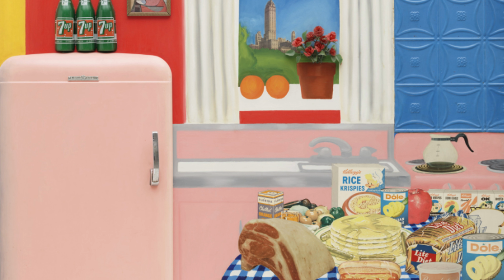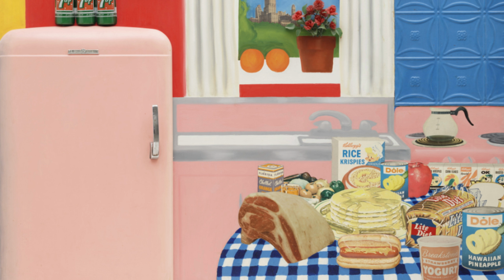There are 5 main features of this art movement: mass production and consumerism, bold, bright colors, comic book imagery and popular icons, irony and satire, found objects and sculptures.